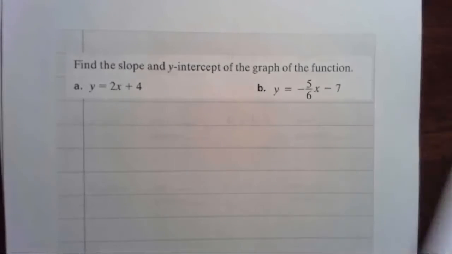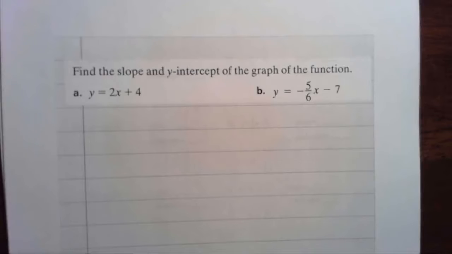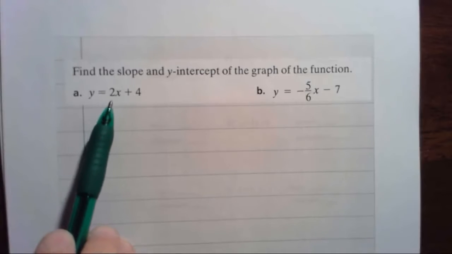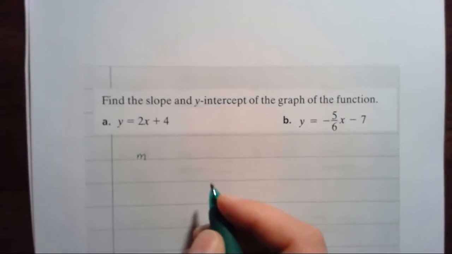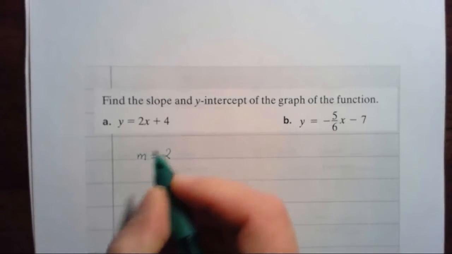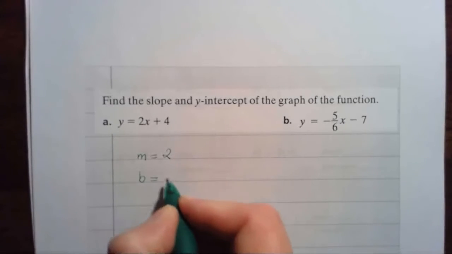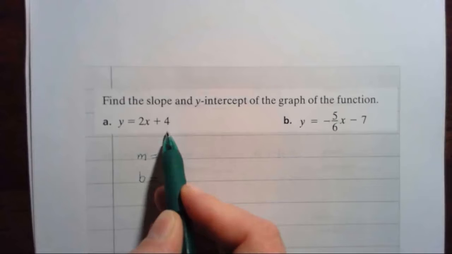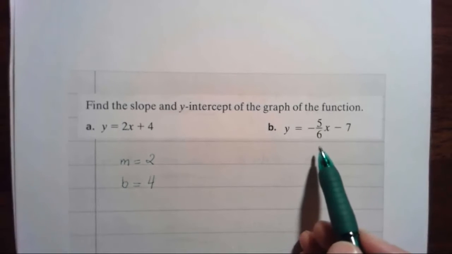So let's look at some examples, which say find the slope and y-intercept of the graph of the function. From the previous page, we knew that the slope is the number in front of x. So I can write that the slope is 2 because 2 is in front of x, and the y-intercept is 4 because 4 is the number with no variable.